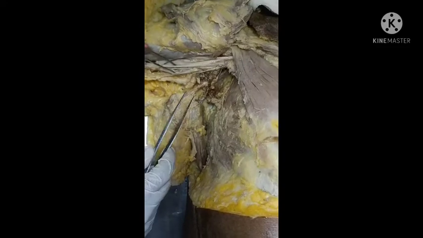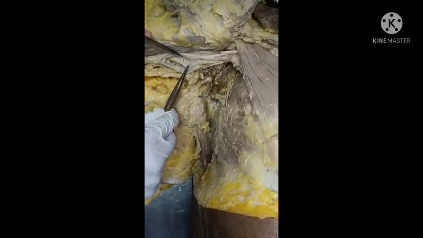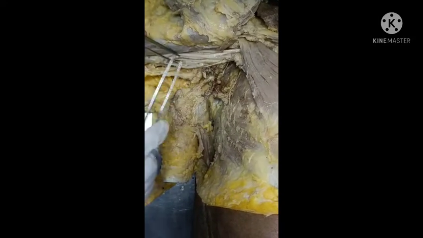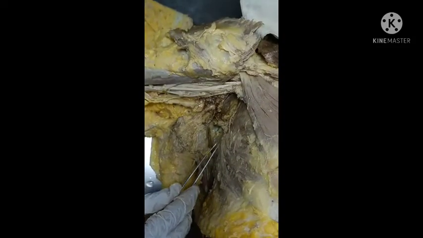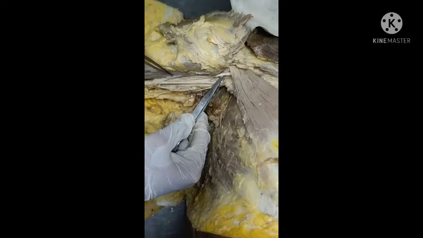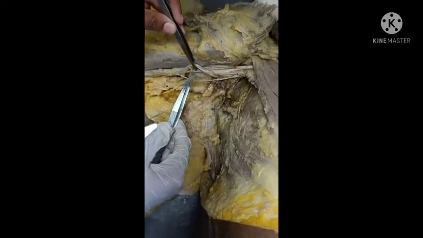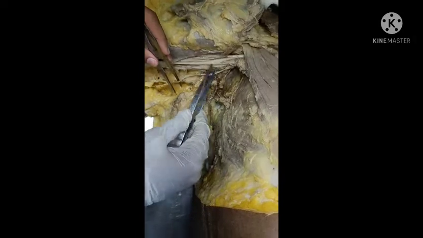Now we are going to see the third part. Third part, posteriorly it has radial nerve. Radial nerve is deep over here, and next axillary nerve in the upper part, subscapularis over here. Laterally it has coracobrachialis and musculocutaneous nerve. Medially it has axillary vein and medial cutaneous nerve of arm.